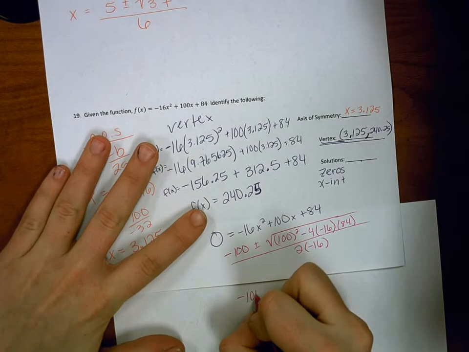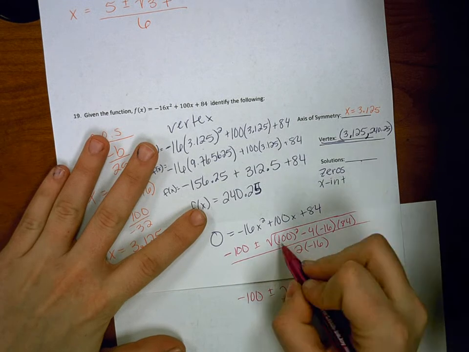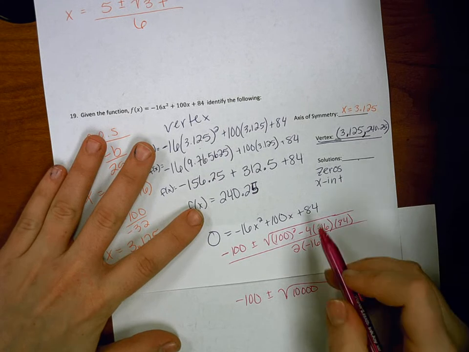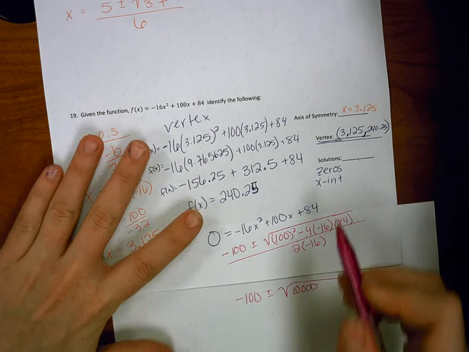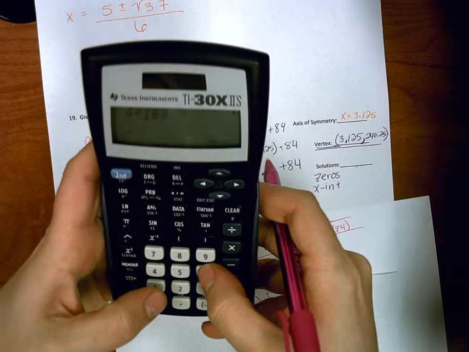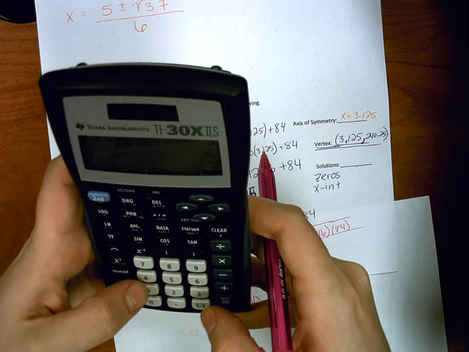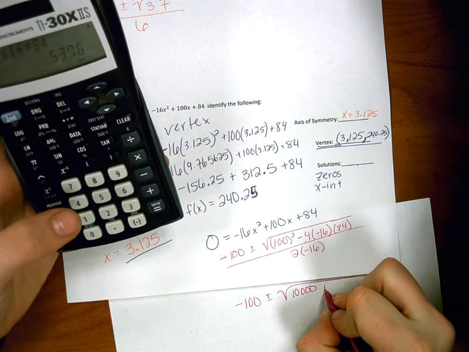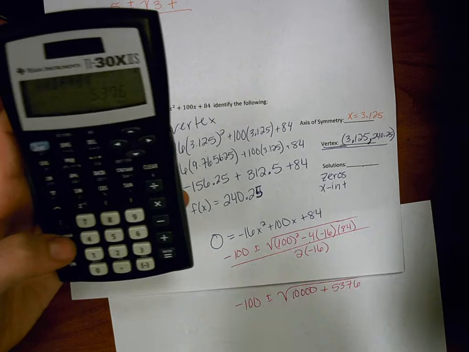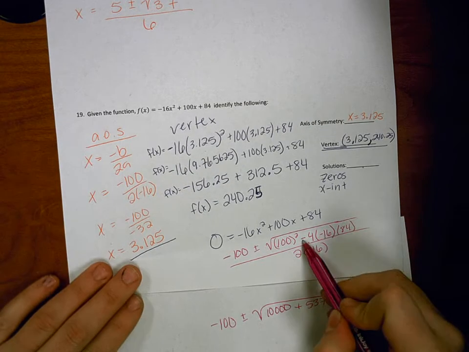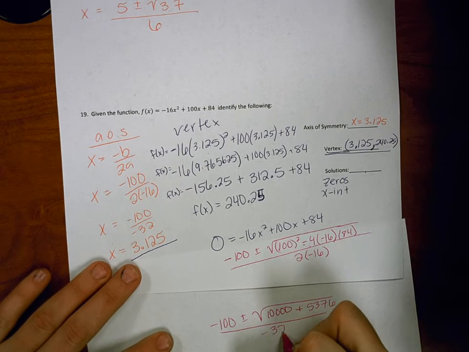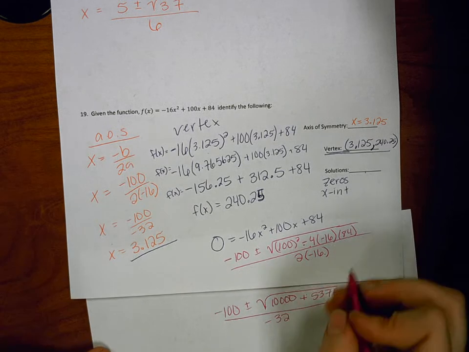Negative 100 plus or minus the square root of 100 squared, which is 10,000, minus 4 times negative 16 times 84. Multiply those all at one time. 4 times 16 times 84. Where did I get a positive from? Negative times negative is a positive, so I want to make sure and check that while I'm going through. And 2 times negative 16 is negative 32.